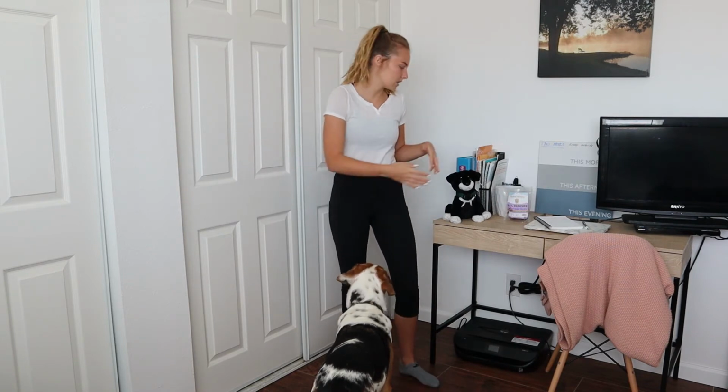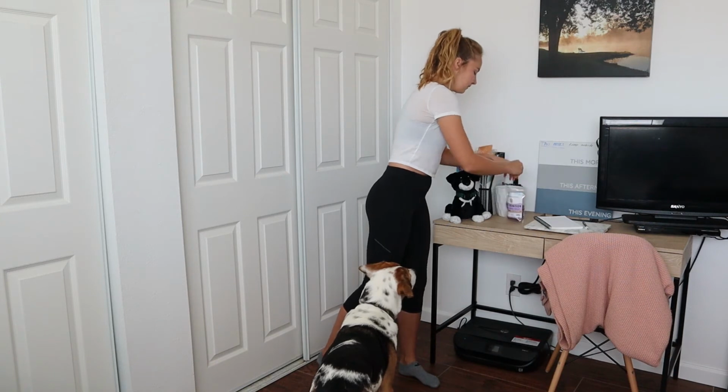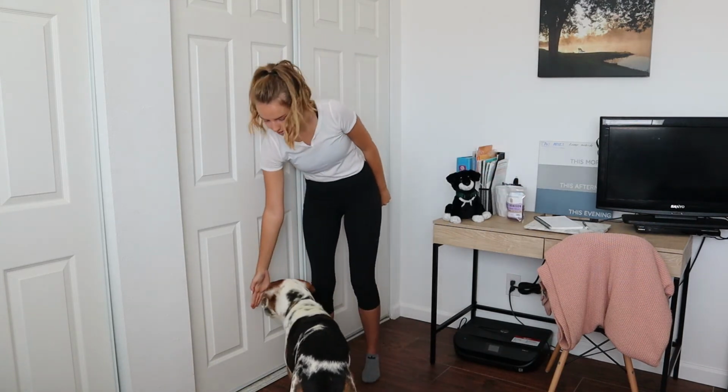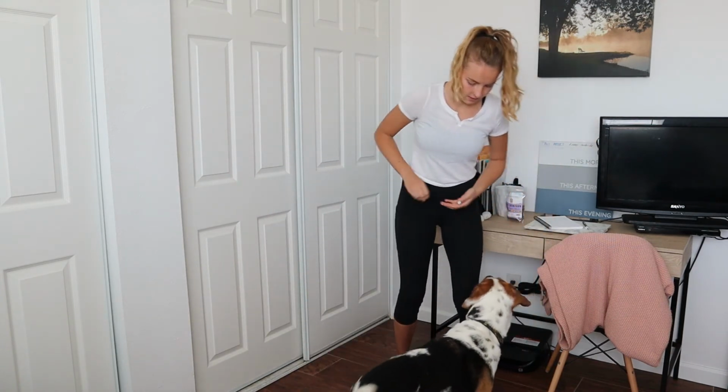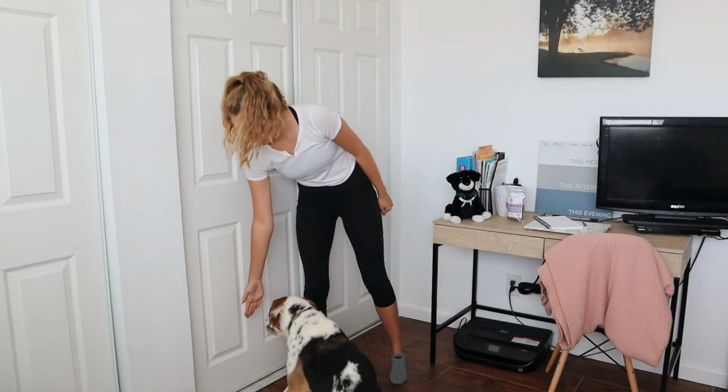When we do duration for the touch command, that is just asking for multiple touches and then a reward at the end. So we want to try to build up how many touches our dogs can do for the same reward. Duke, touch. Yes. Duke, touch. Yes. Duke, touch.